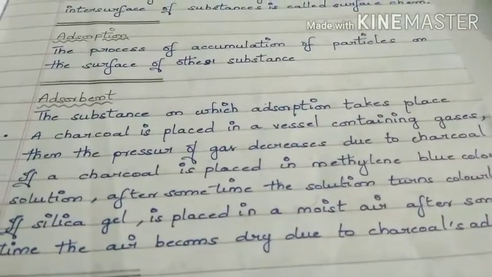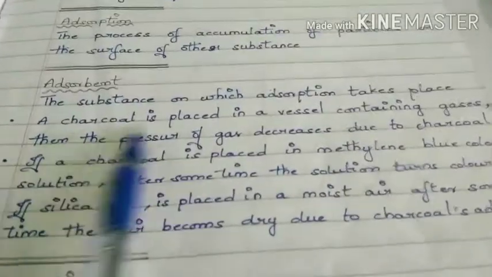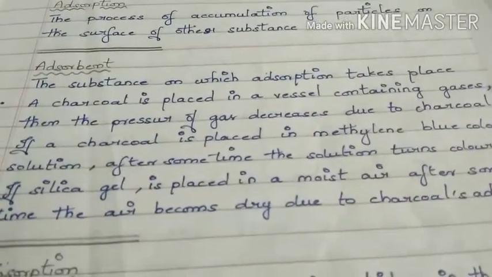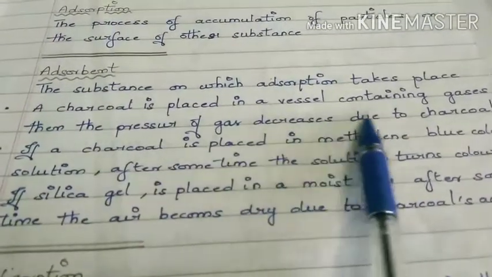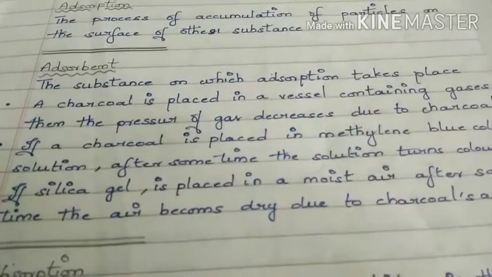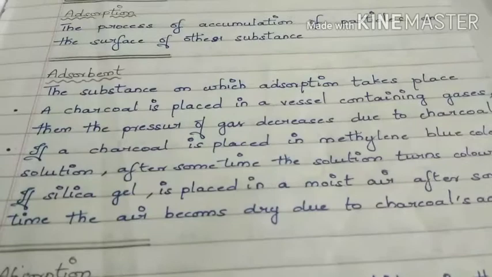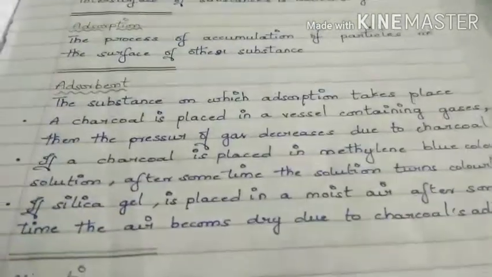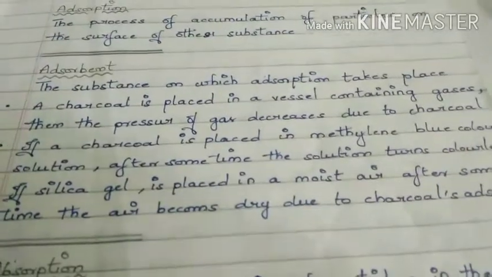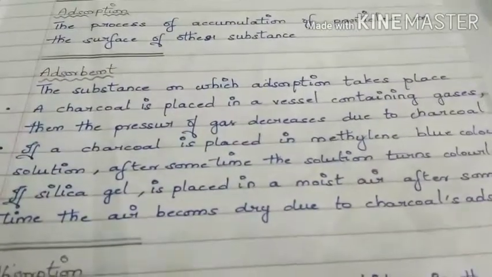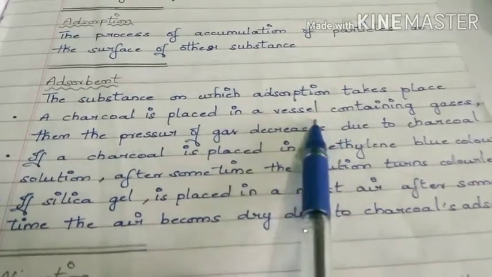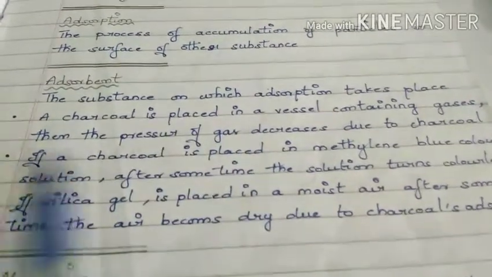Here some more examples are there regarding adsorption. First one: charcoal is placed in a vessel. You know, charcoal is carbon. It is made up of carbon atoms only. It is a solid substance. If that solid substance is placed in a vessel containing gases, then what happens after some time? The gases in the vessel undergo adsorption on the surface of the charcoal. Then very few gases are present. If the amount of gas decreases, the pressure of the gas also decreases. So after putting charcoal in the vessel, the pressure of the gas decreases because of adsorption of gases on charcoal. That is one example for adsorption.